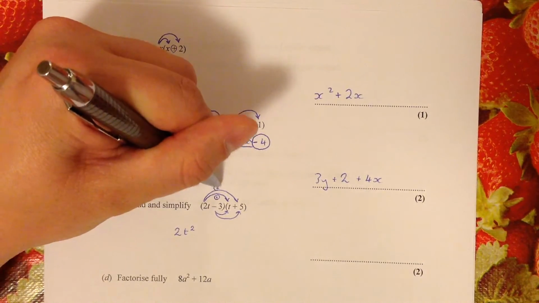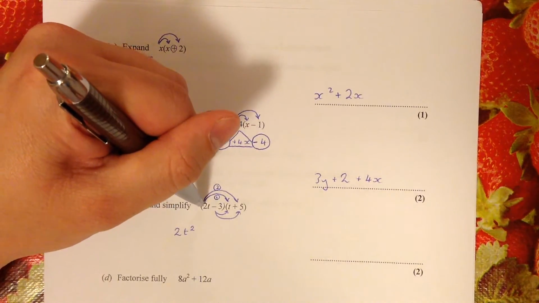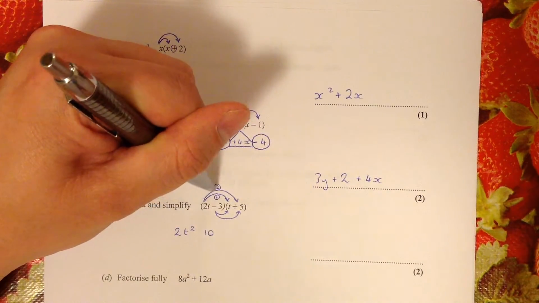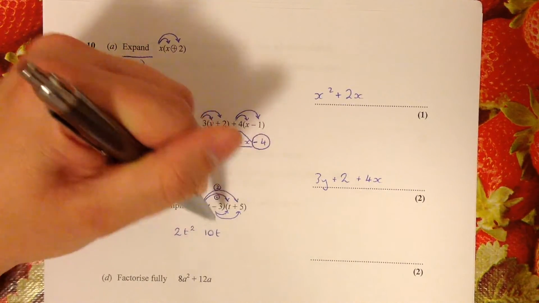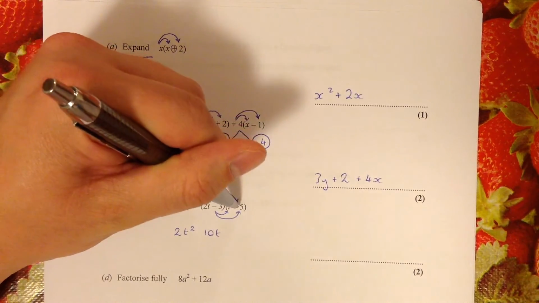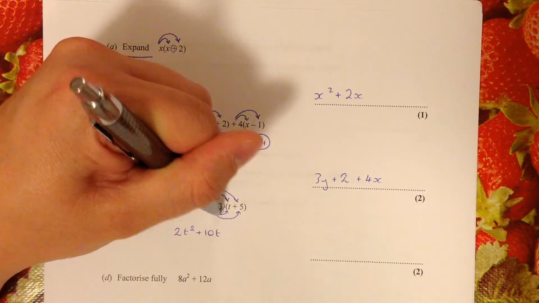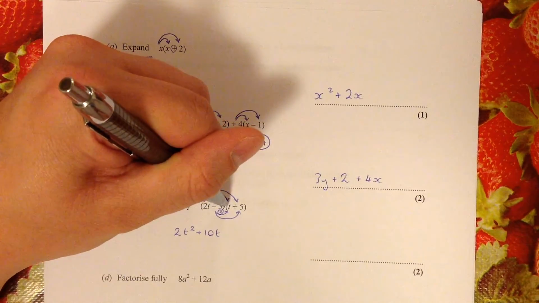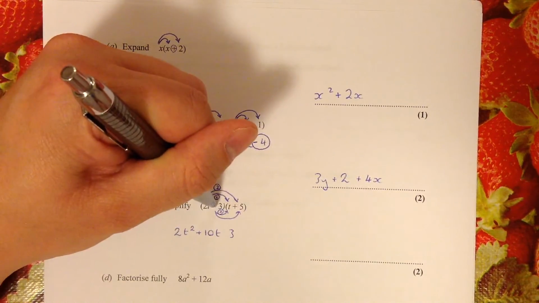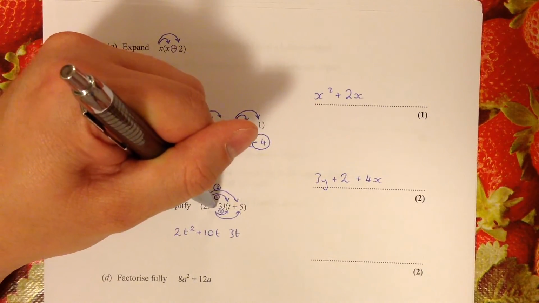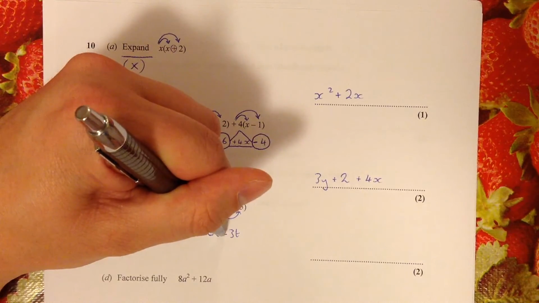Arrow number 2 then, following the same 3 stages, numbers, 2 multiplied by 5 is 10, letters, t multiplied by no other letters is just t, and symbols, positive and positive makes a positive. Arrow number 3 here, numbers, 3 multiplied by 1 is 3. Letters, t multiplied by no others is t. And symbols, negative and positive makes negative.